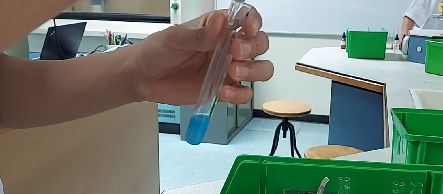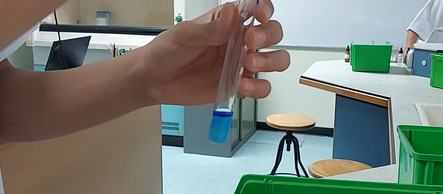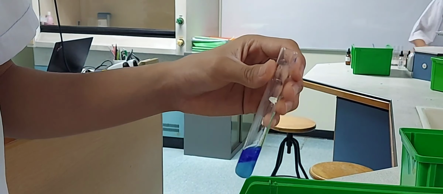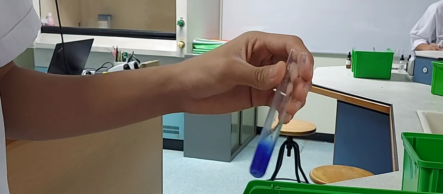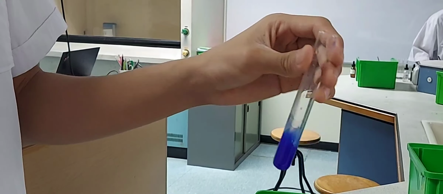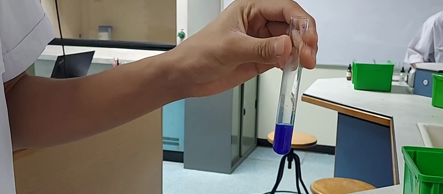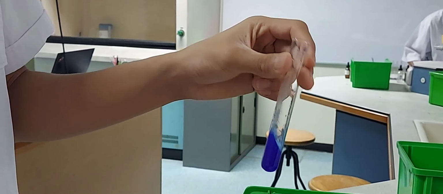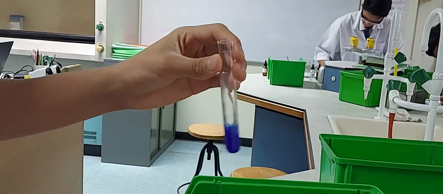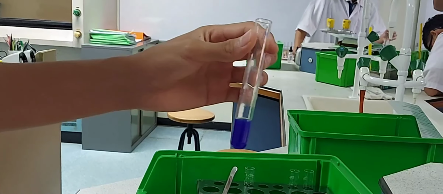Now we add another 3 drops of ammonia solution with shaking. Stop when there is no further change. You can see a deep blue solution is being formed. So the light blue precipitate has dissolved in the excess ammonia that we have added and become a dark blue solution.